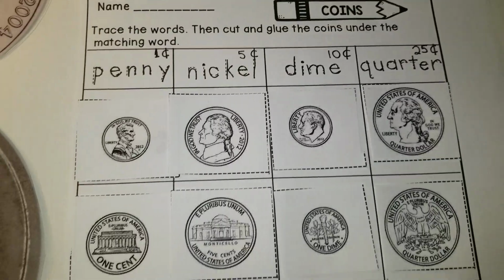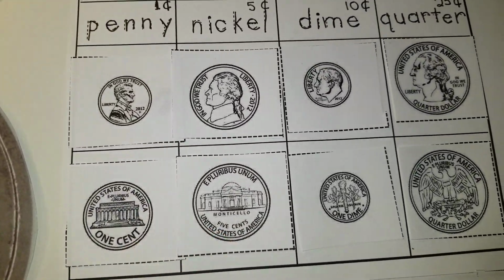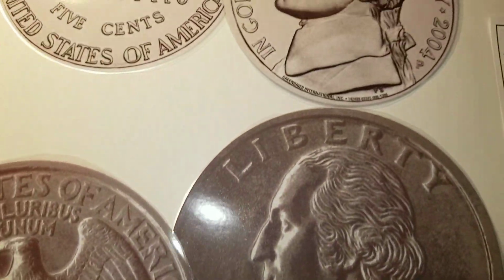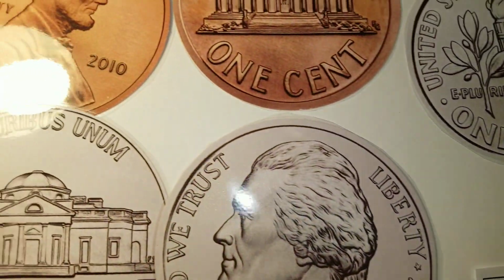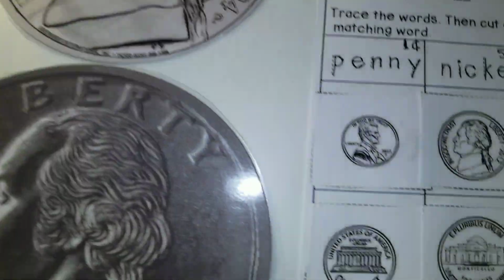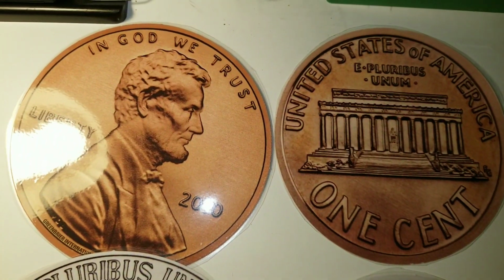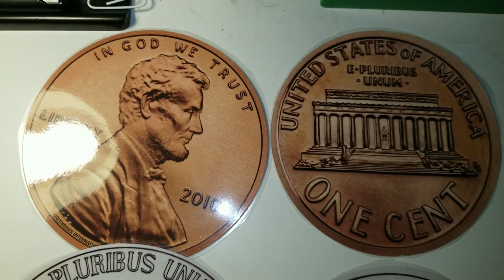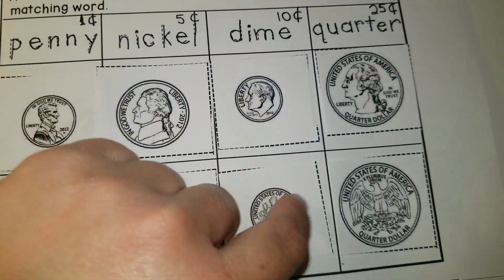Alright, there you go. You are done with this page about coins. You can actually color all of them, because as you can see, you can use silver. If you have a silver crayon, you can use silver. But I want you to remember that the penny is not silver. The penny is kind of brown because it's made out of a different material. So pennies are brown, and then the rest, they can be silver.